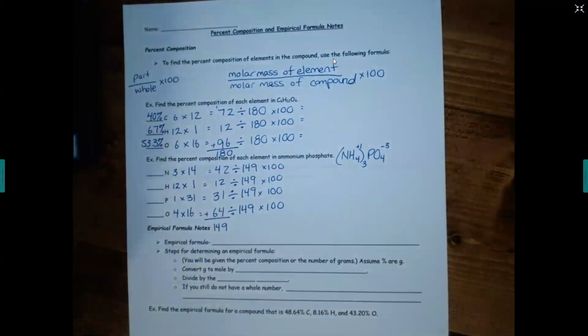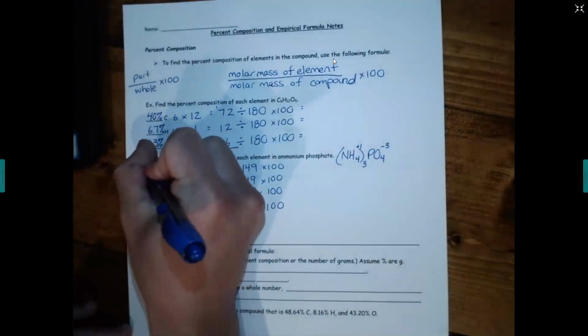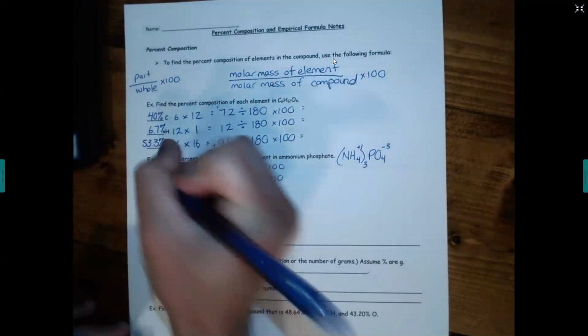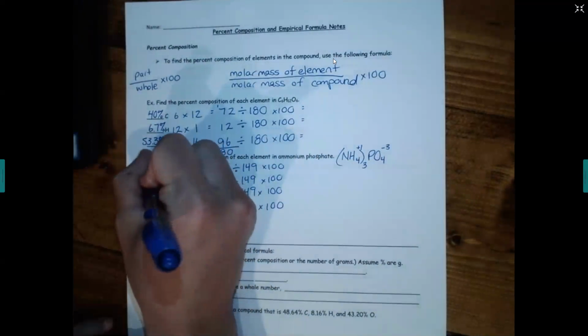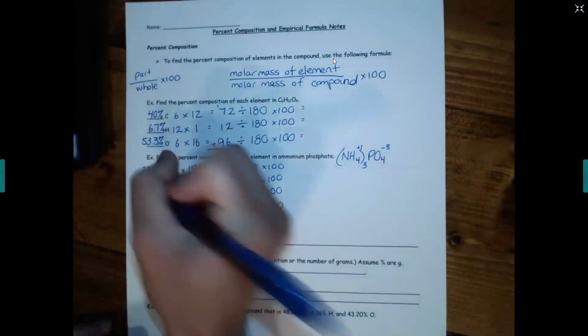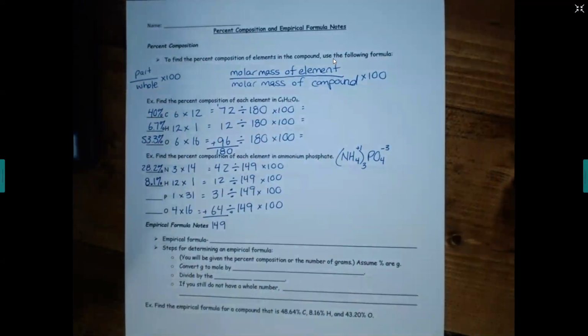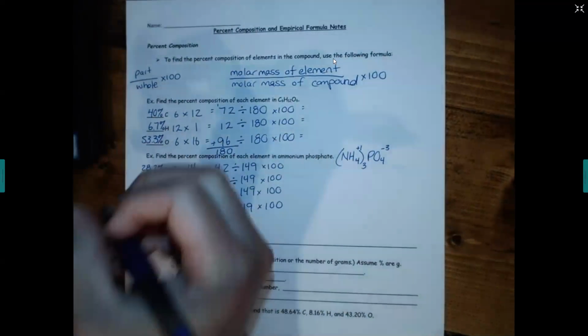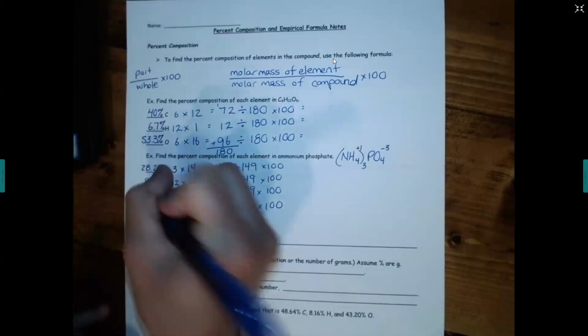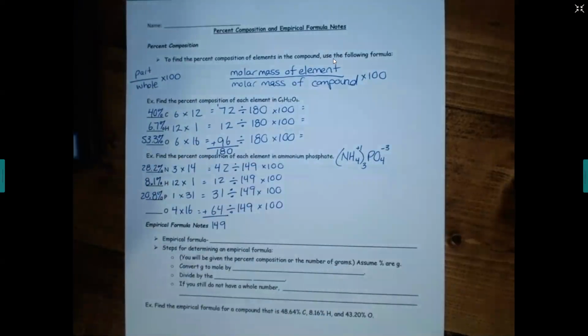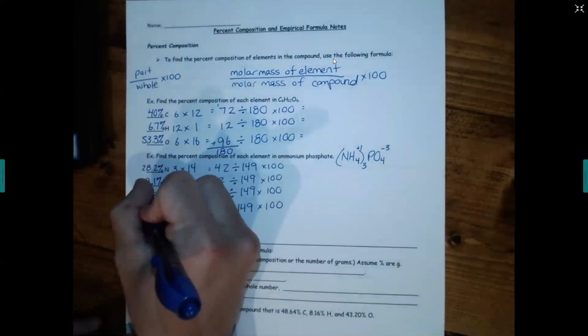So 42 divided by 149 gives me 28.2%. 12 divided by 149 gives me 8.1%. 31 divided by 149 is 20.8%. And then lastly, 64 divided by 149 gives me 43%.